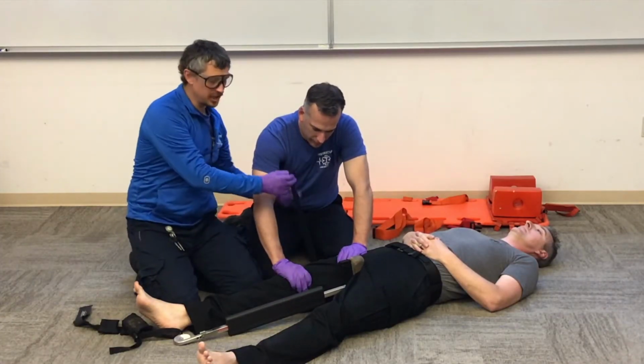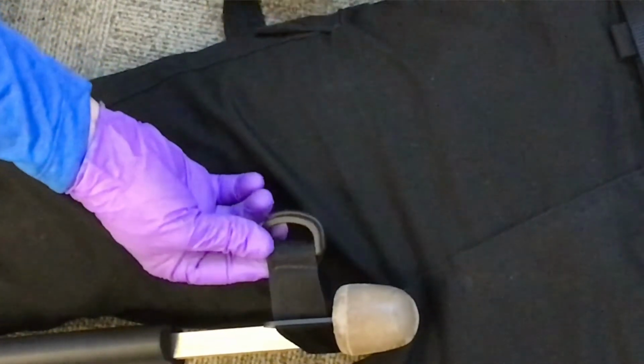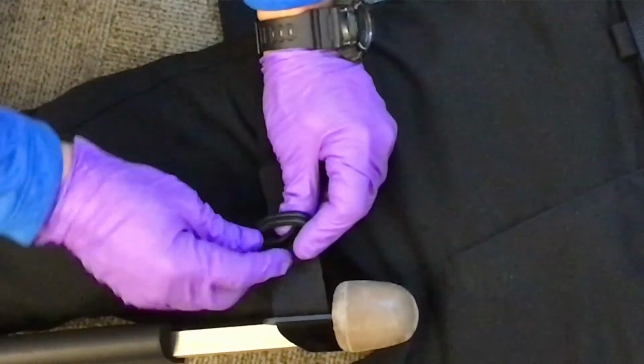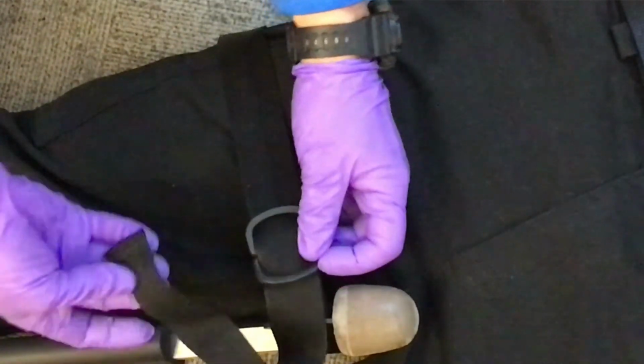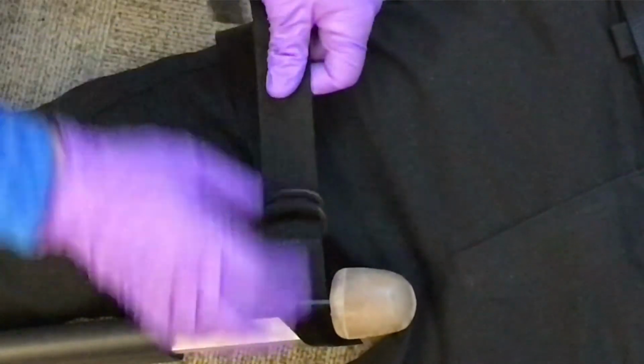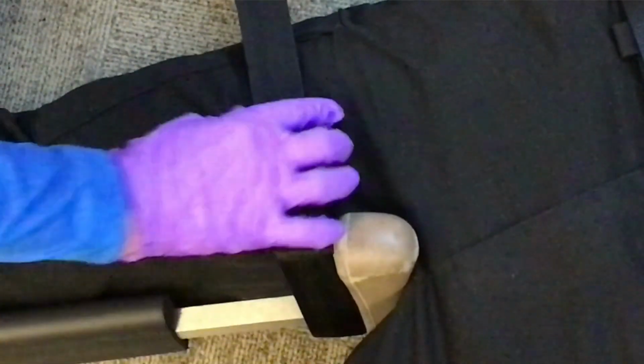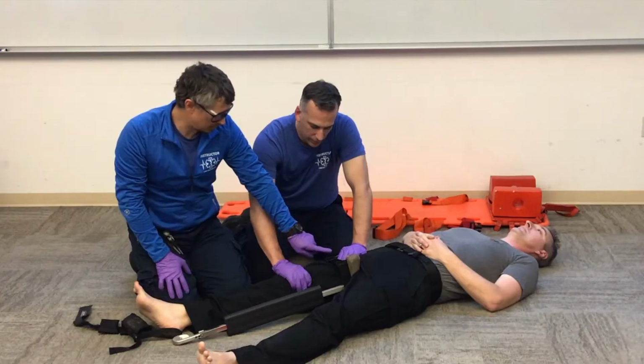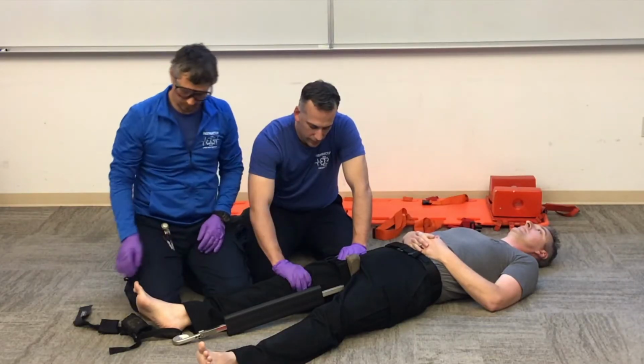This is going to be our ischial strap. Our ischial strap is designed just to hold the device to the leg. We want to make sure that our buckle is on top of the leg and not hidden under the leg so that we can tighten the buckle.